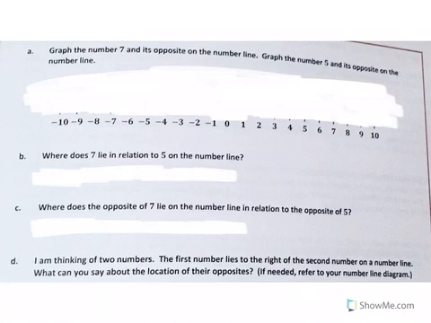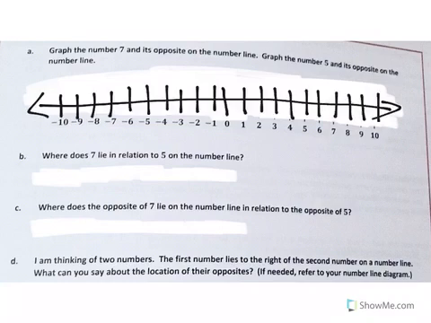Okay, first up, a little warm-up. It says graph the number 7 and its opposite on the number line. Graph the number 5 and its opposite on the number line as well. All right, well, the number 7 we see is right over here. The opposite of 7, as we already know, is going to be -7. They're both 7 away from 0. Graph the number 5. Well, that's a positive 5, so that's 5 over to the right of 0. -5 is the opposite because it's 5 to the left of 0.